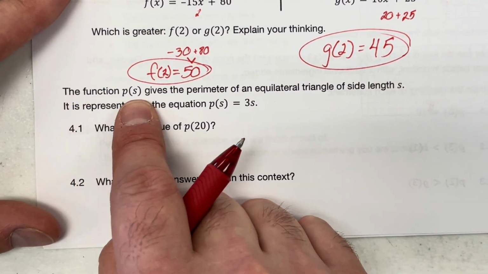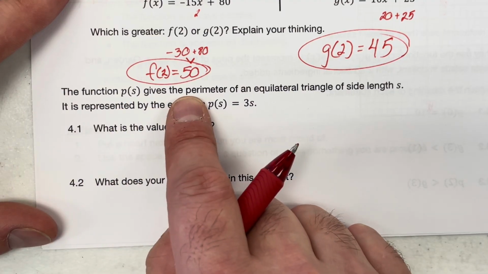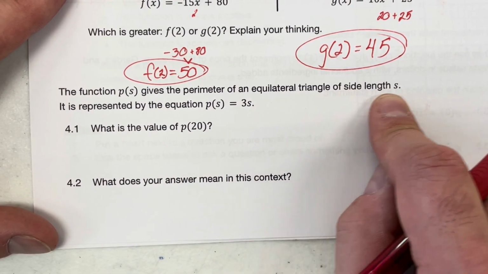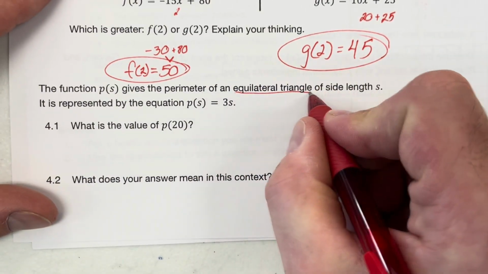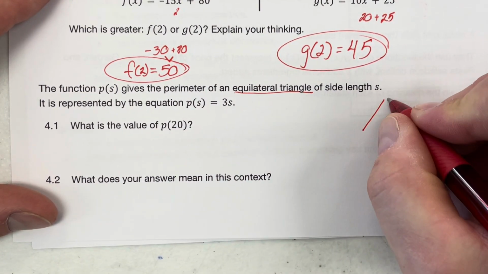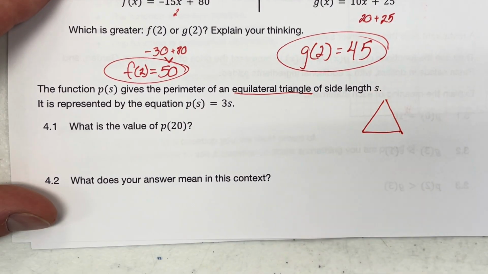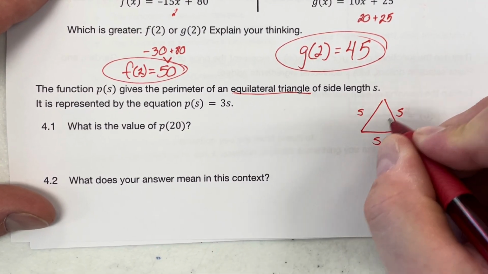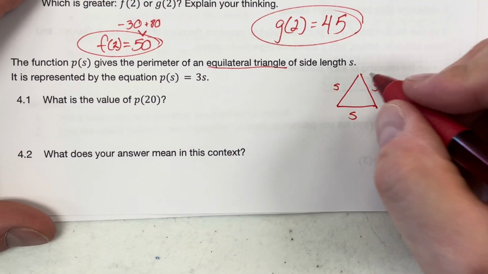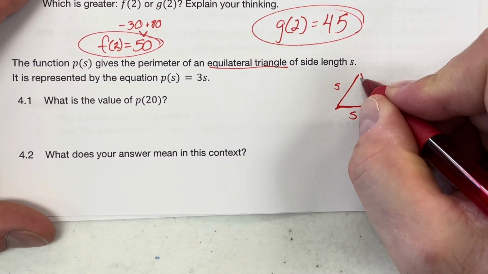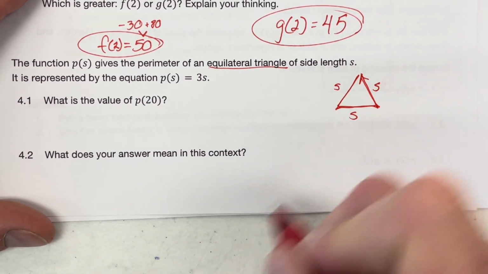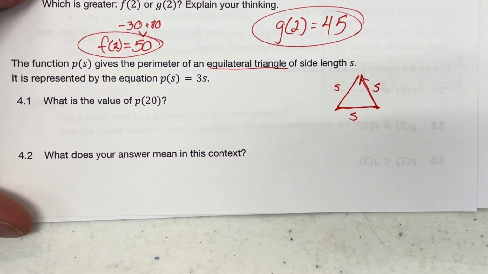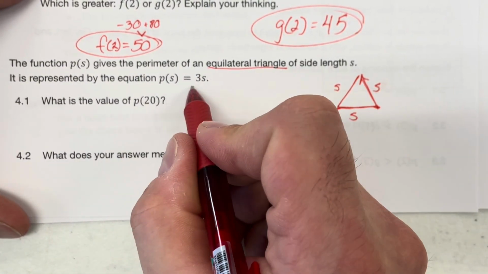All right, and function p of s gives us the perimeter of an equilateral triangle with side length s. Well, we got that word, equilateral triangle. That means that you have a triangle and all three sides are the same length. They are s, s, and s, not to be confused with the number 5. Okay, so to find the perimeter of that, that's going around the edges and adding up that distance around the edges, we're going to do 3 times s. That should make sense. This is the rule for it.